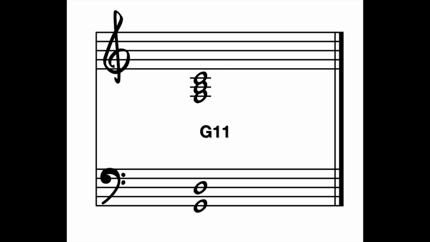But if you think about the theory side of it, G11, if you just stacked it as what a G11 would normally be thought of, you'd have something like G, B, D, F, A, C. But you notice it has a different sound then. So I've taken the third out. The third is removed.